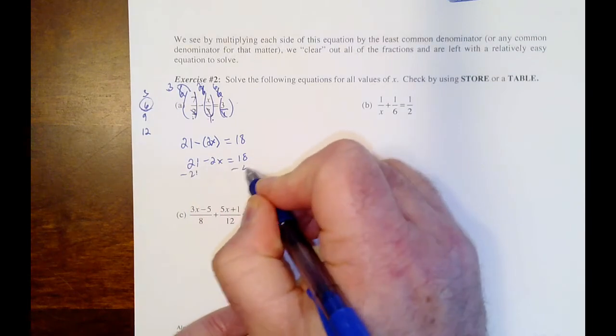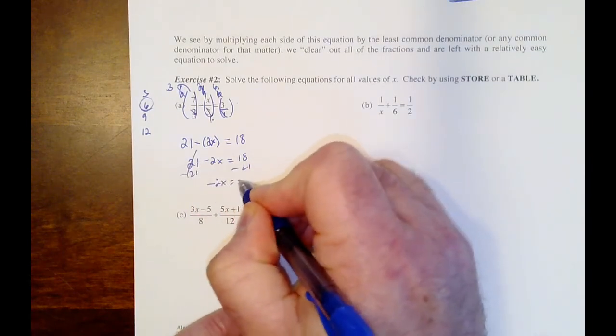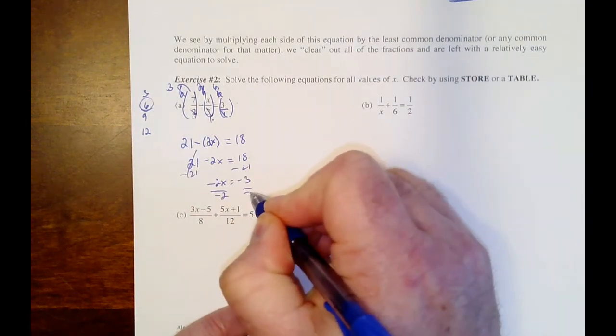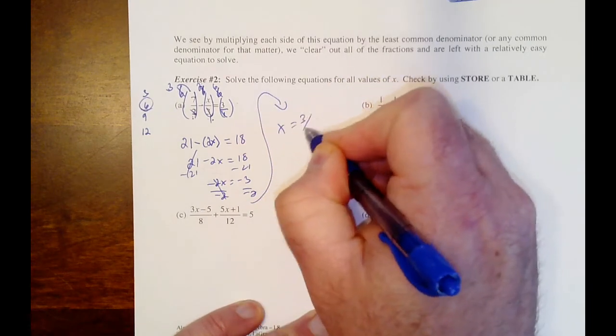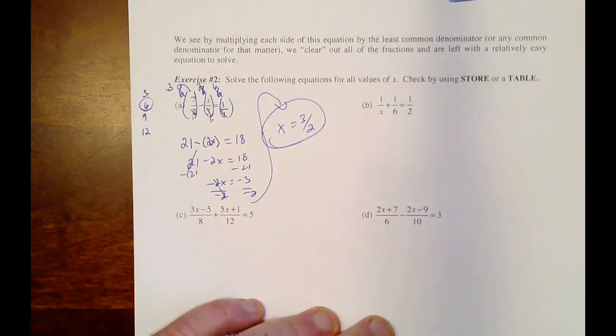Subtract 21 on both sides. Negative 2x equals negative 3. Divide both sides by negative 2. A negative divided by a negative is a positive. The answer for x is 3/2.